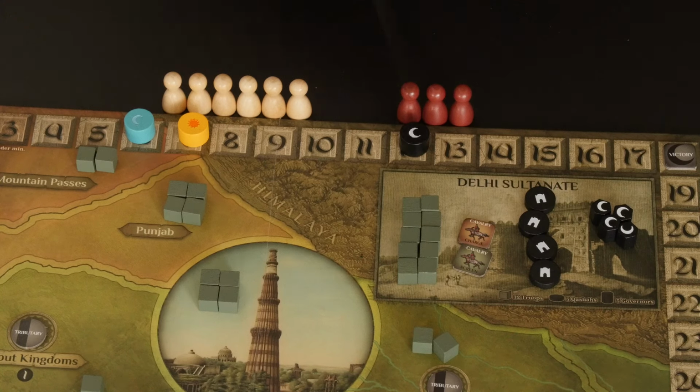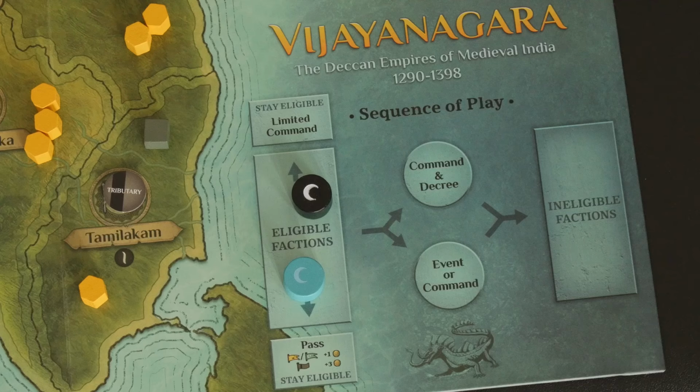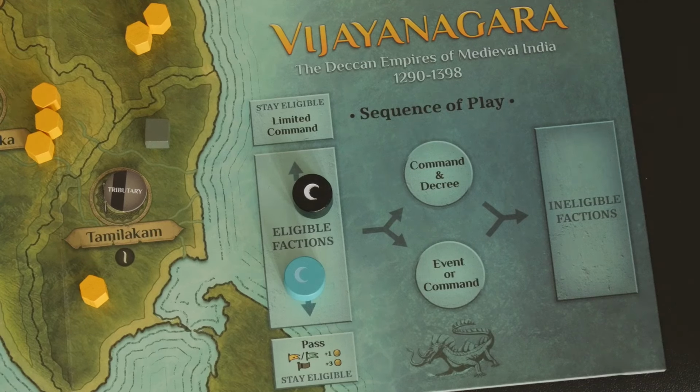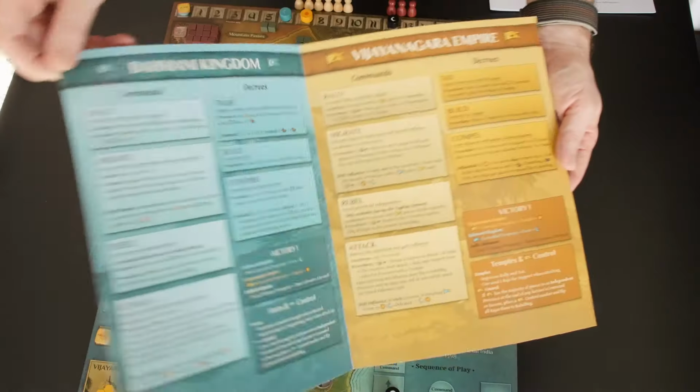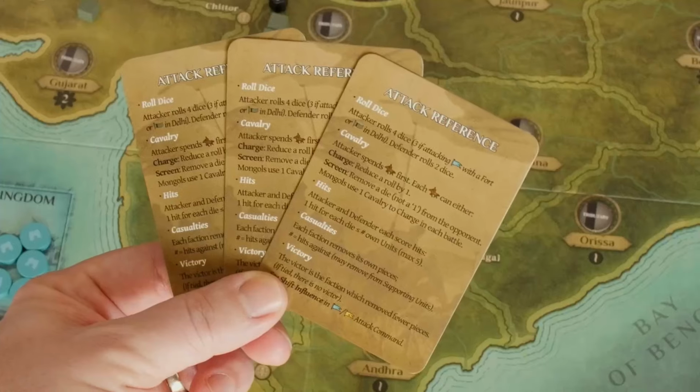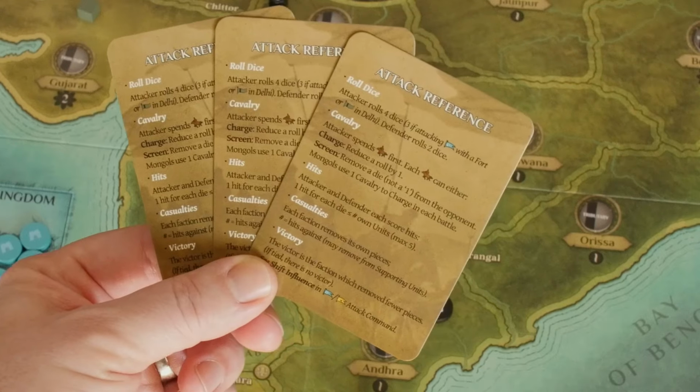Delhi Sultanate at 12, Bahmani Kingdom at 6, Vijayanagara at 7. The other large cylinder goes in the sequence of play section, all 3 in the eligible box, as that's how they'll start the game. Give each player a player aid and 1 of these attack reference cards that detail the nuances of the attack command.